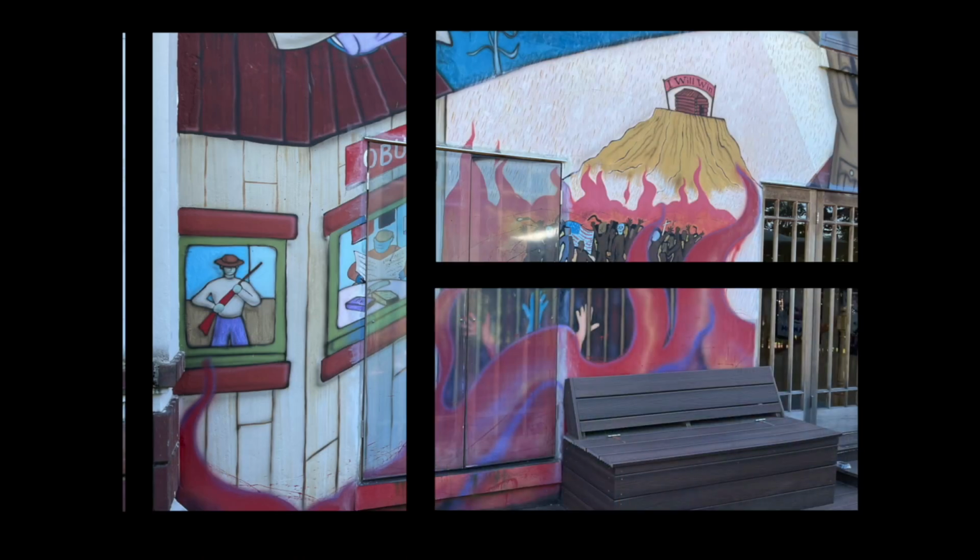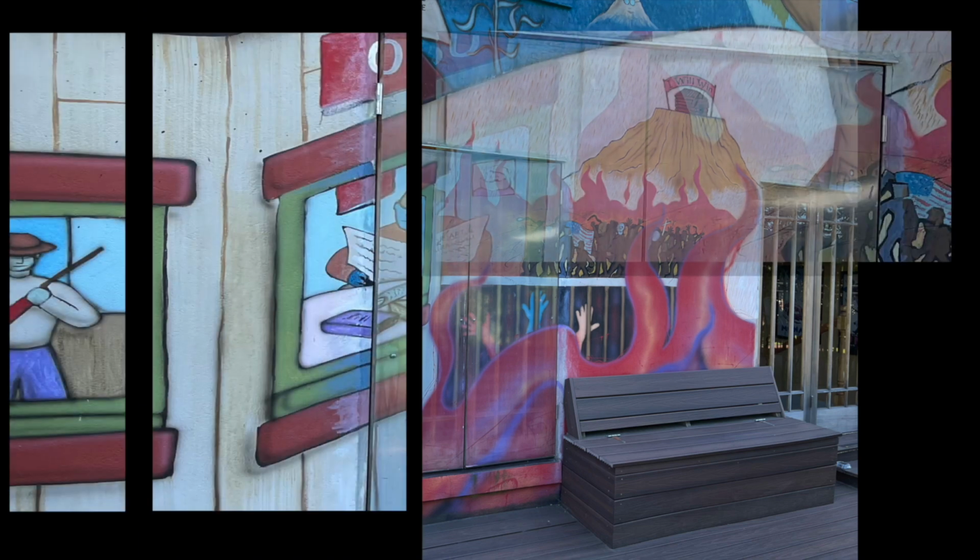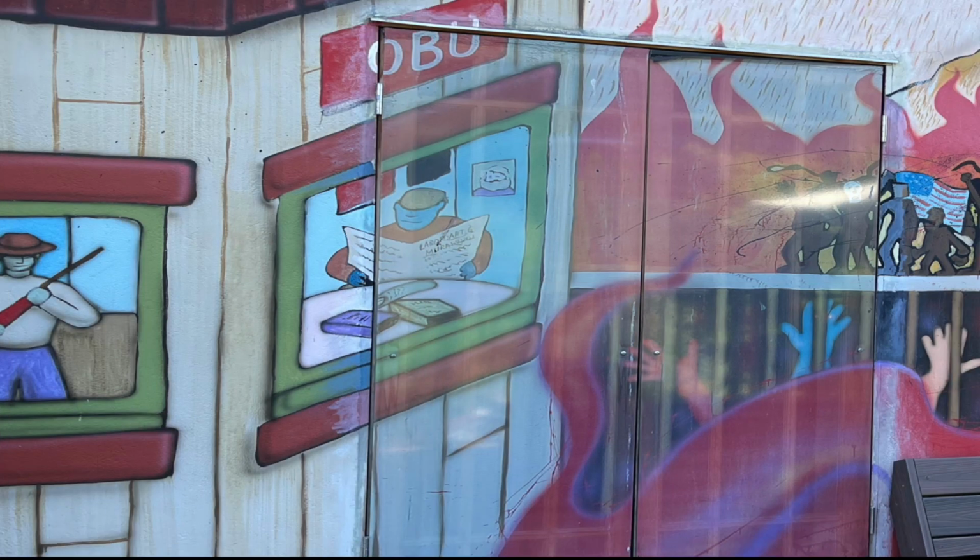The Wobblies guarded their hall on the day of the massacre, expecting an ambush from the local townsfolk. It happened a year earlier. Their original hall was burned to the ground during a Red Cross parade. The OBU at the top of the building stands for One Big Union. In the background of the hall, you can see a small picture of Karl Marx.